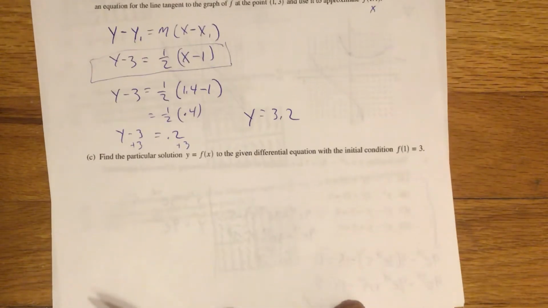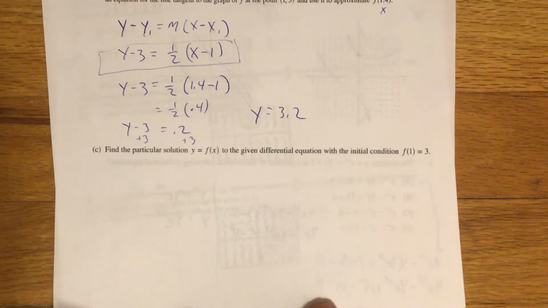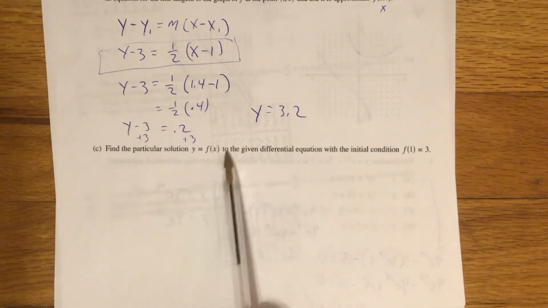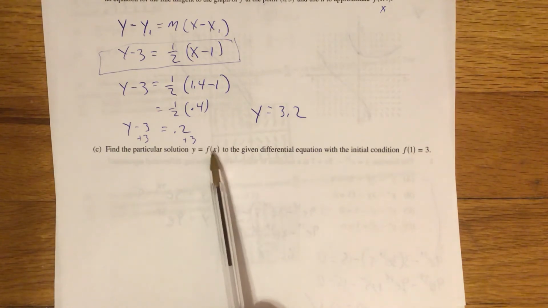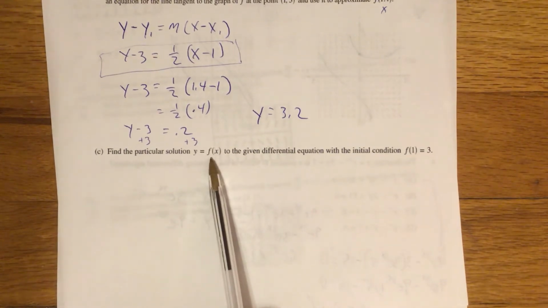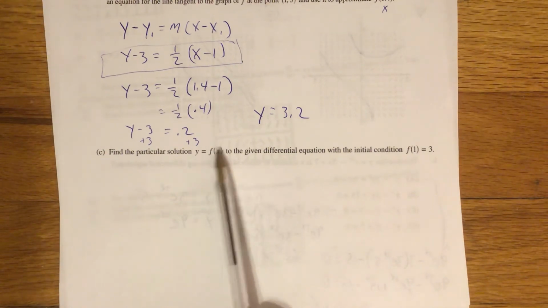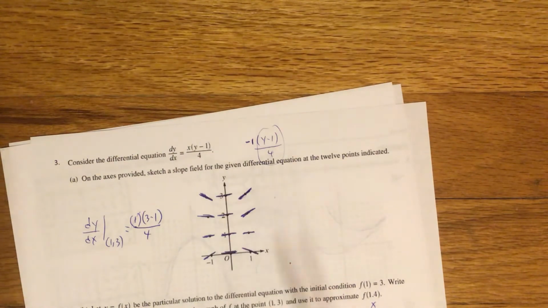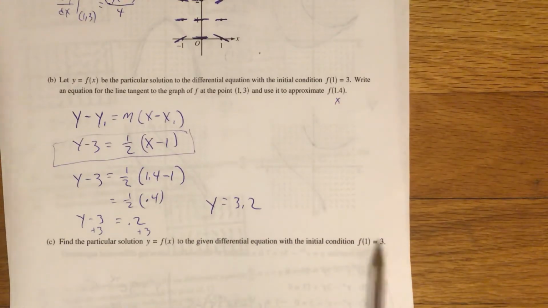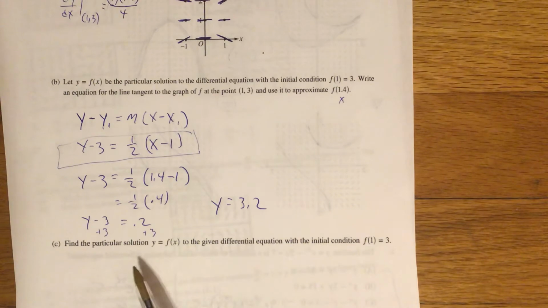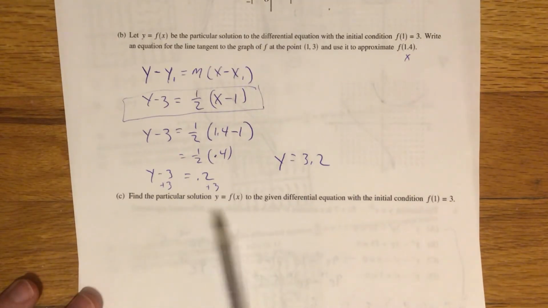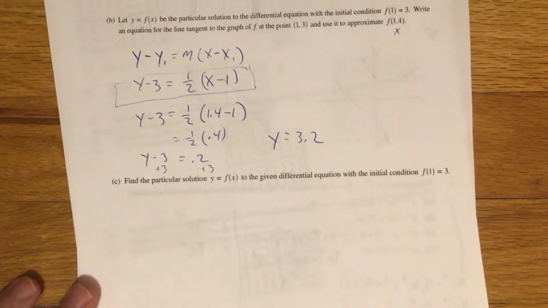And now for the tough part. Here they want you to actually find that solution. What is that function y equals f of x? So I'm going to actually find, by solving the differential equation, what is that answer? What is the function that has this as its derivative with that initial condition (1, 3)? So this one's a little tough because the math is a bit difficult on it, but we'll get through it. Hopefully you'll understand what I'm doing.